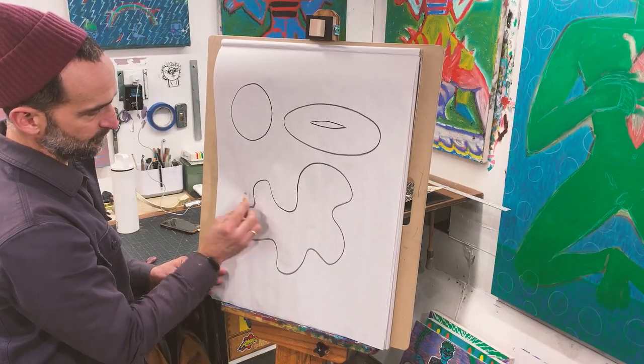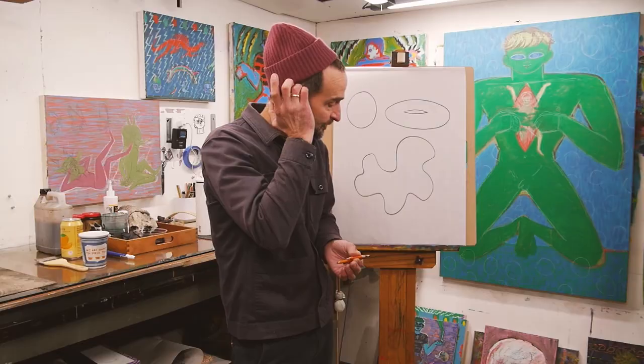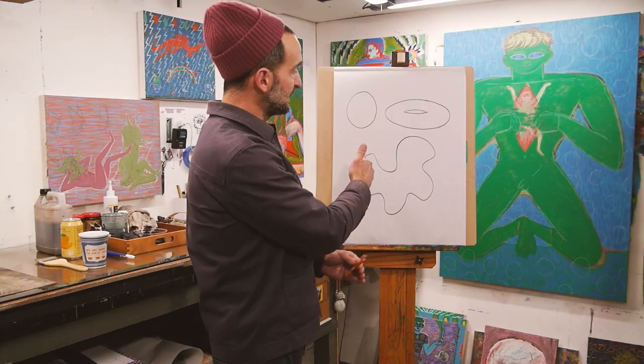Now, this particular technique works best with organic, natural forms. You can use it on geometric forms. It just starts to get into a little bit more of a linear perspective thing at that point. So let's take a look.